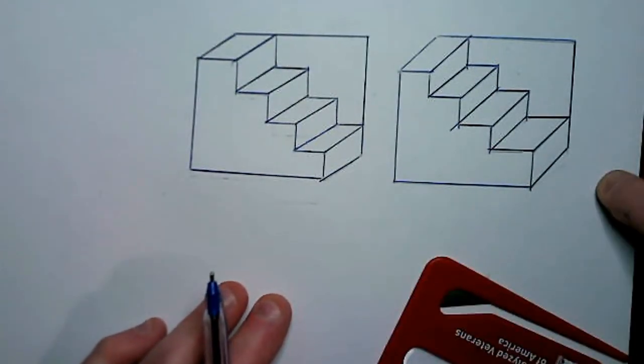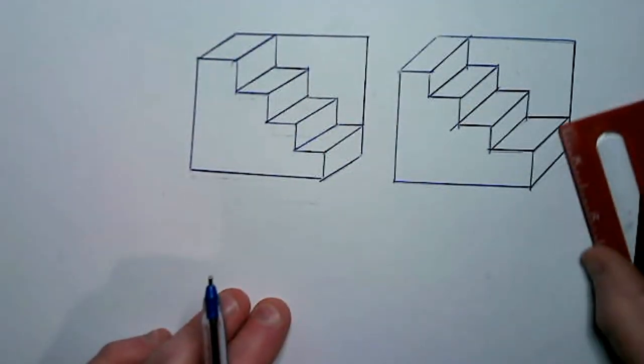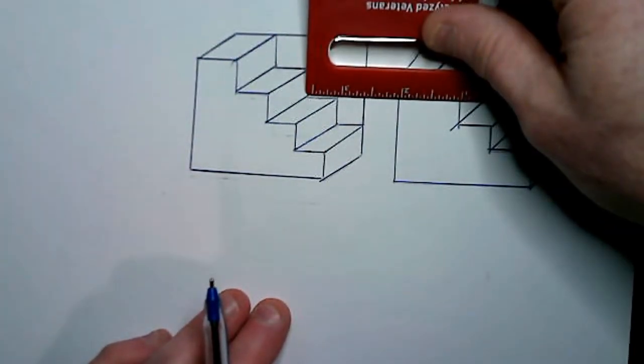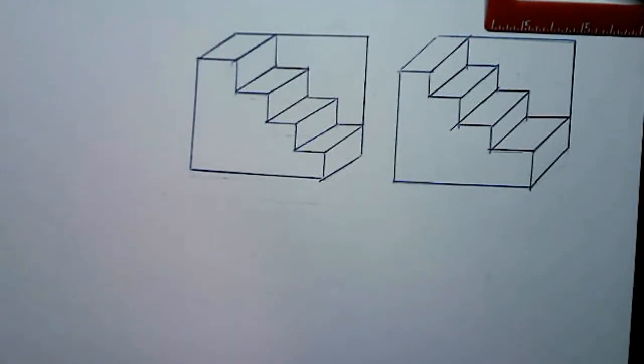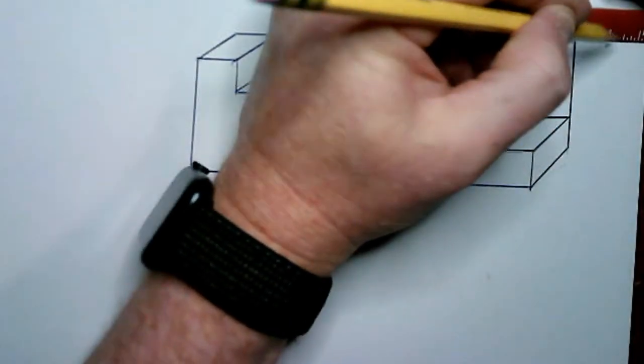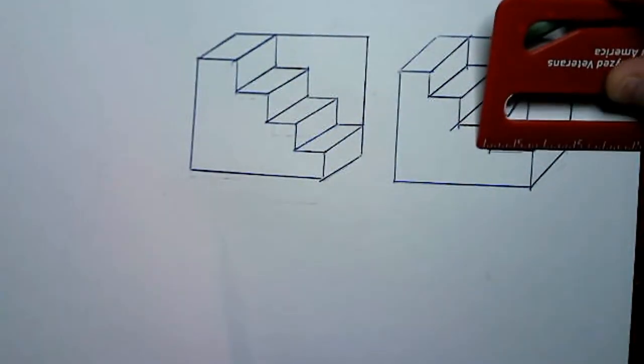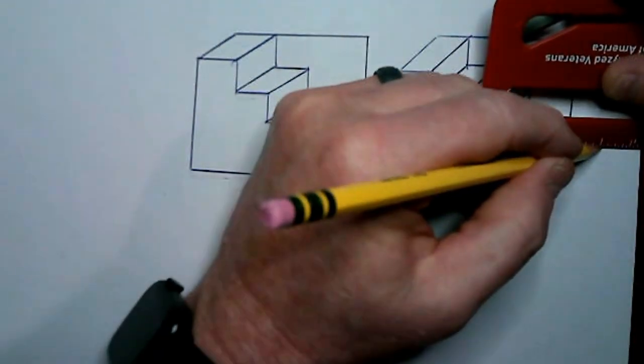Now, the next thing, I'm going to make another one. So in this case, it was what, a half an inch from each side. So I'm going to go a half an inch. Now I'm going to go back with my pencil. I'm going to go a half an inch, do the same thing. So I'm going to go off the page. So half an inch, half an inch.